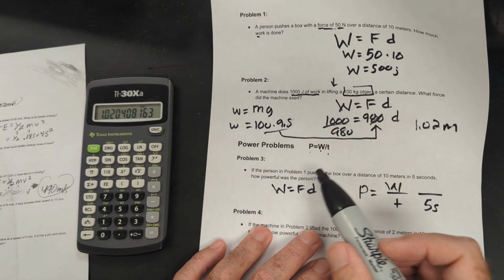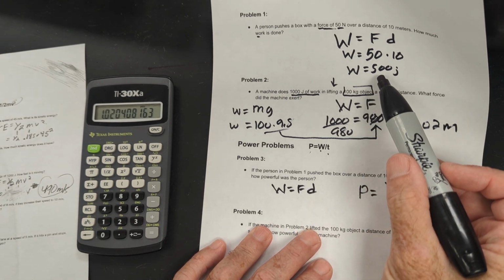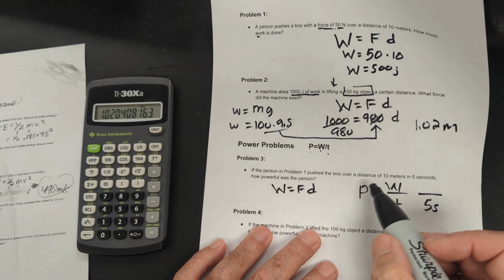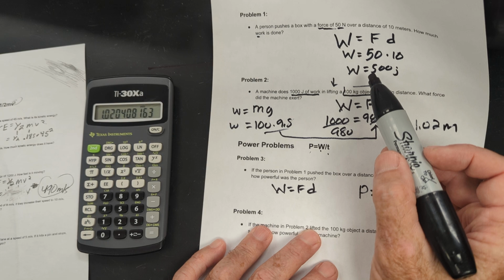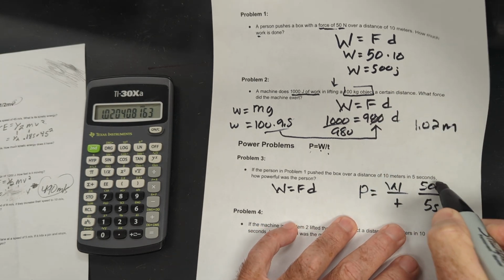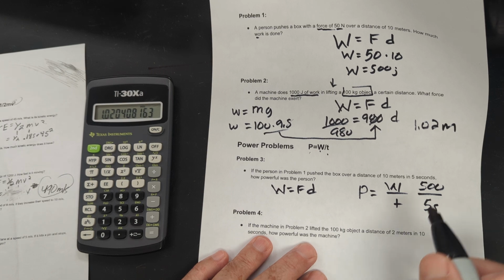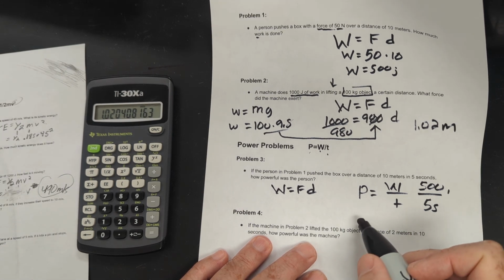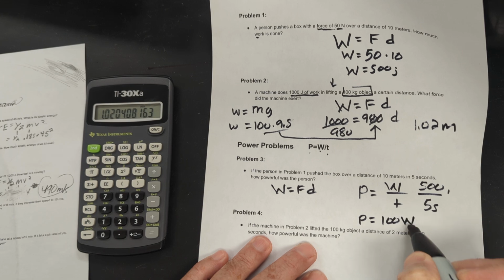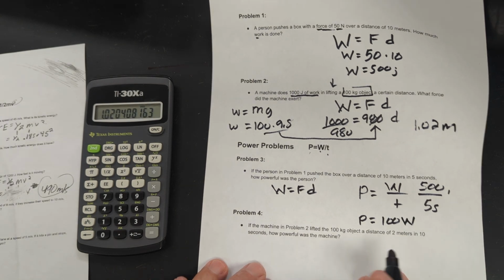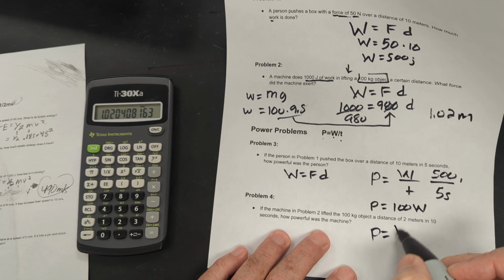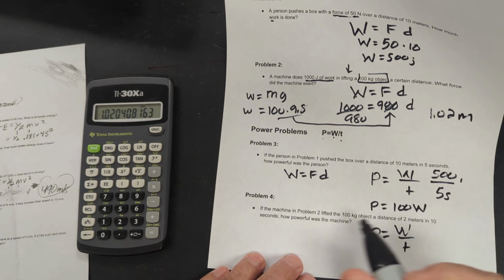So in number 1, they did 500 joules of work, all right? 500 joules of work in 5 seconds. The power is 100 watts, capital W, okay? Power equals work divided by time.